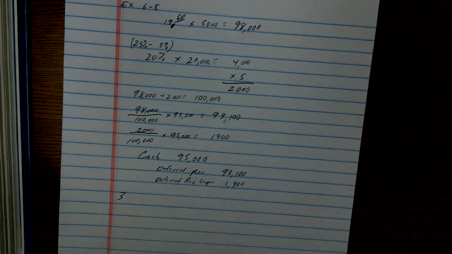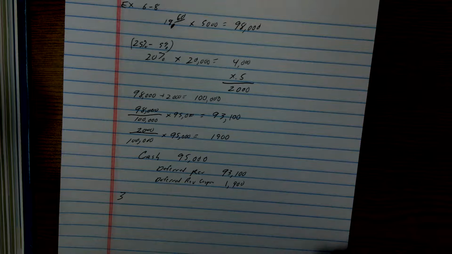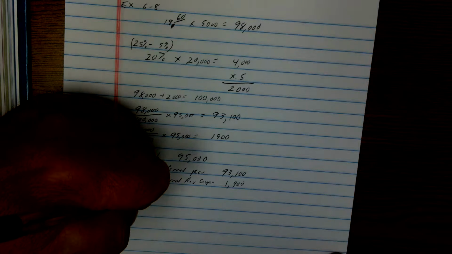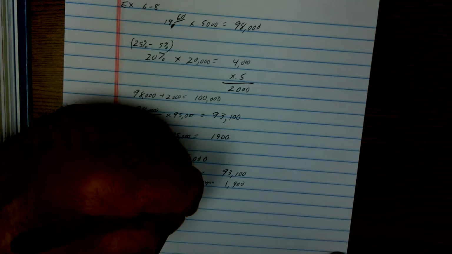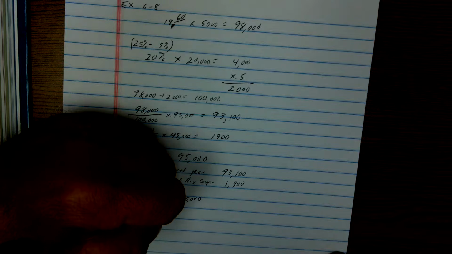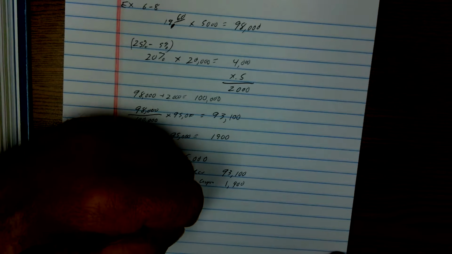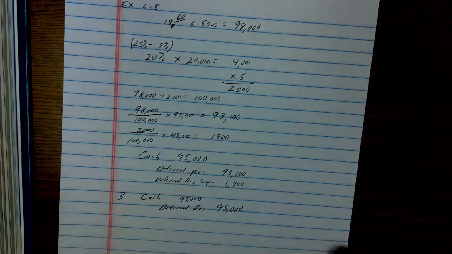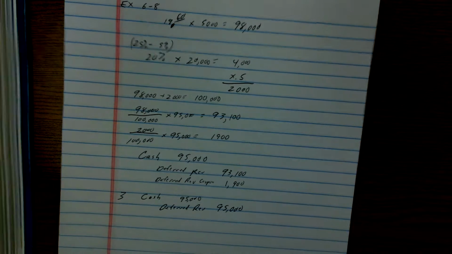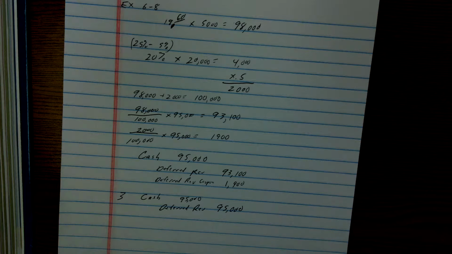Since all customers are eligible for the 5% discount, the Bionics customer is not getting anything special. And so our journal entry in that case would be cash 95,000, deferred revenue 95,000. So that gives you an example of deferred revenue with an option for the customer to purchase more.